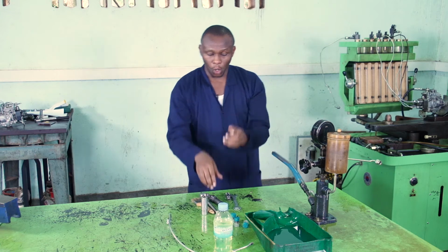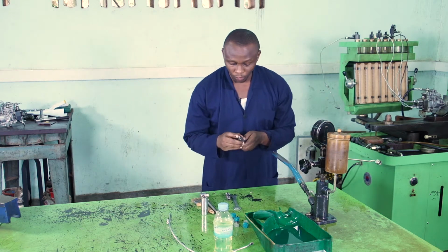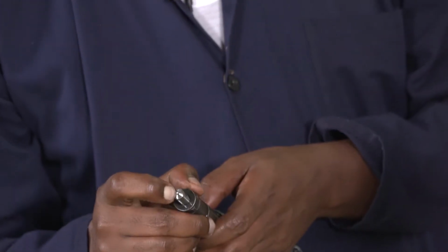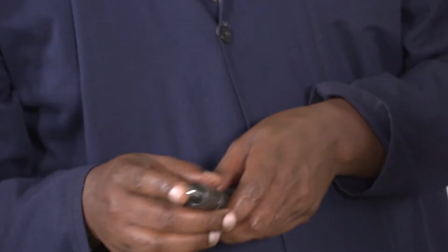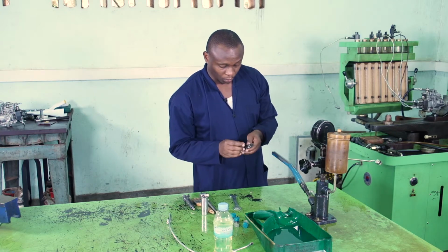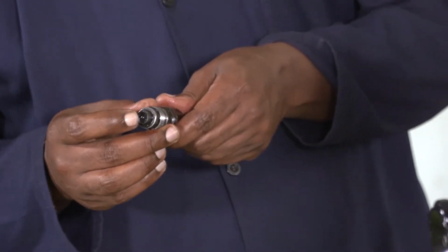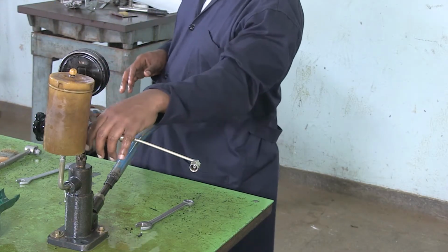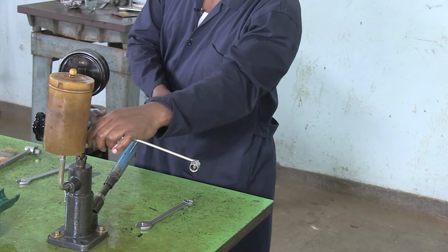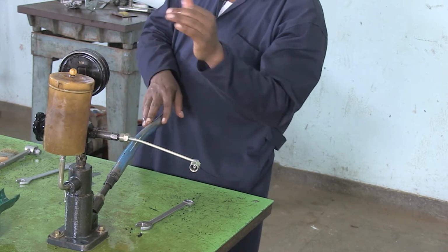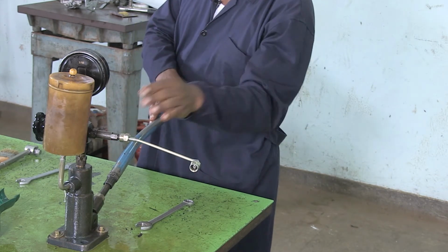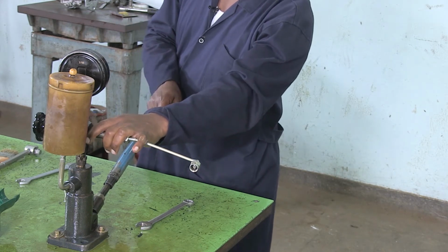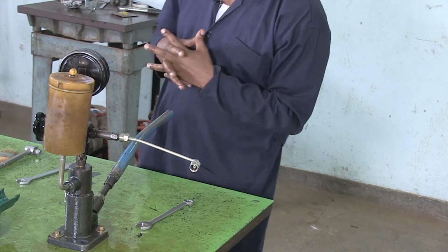We have two types of mechanical injector nozzle. We have the hole nozzle, which has more than one hole, many holes, and the pintle, which has one hole. Also, you have equipment used to test the injectors to see if they are in good or bad condition according to the standard value of pressure and the characteristic of the spraying shape.